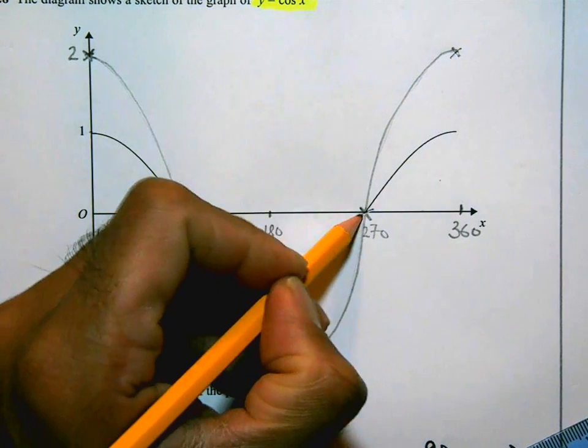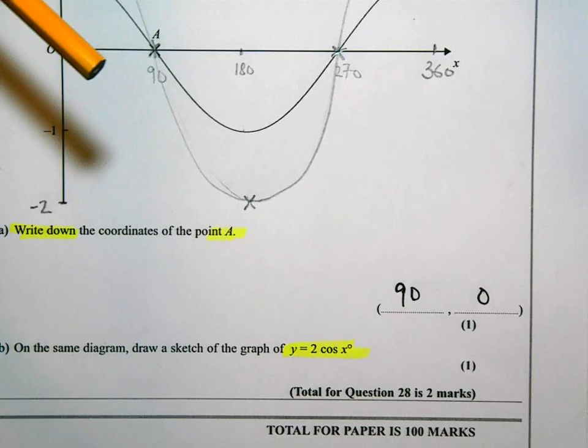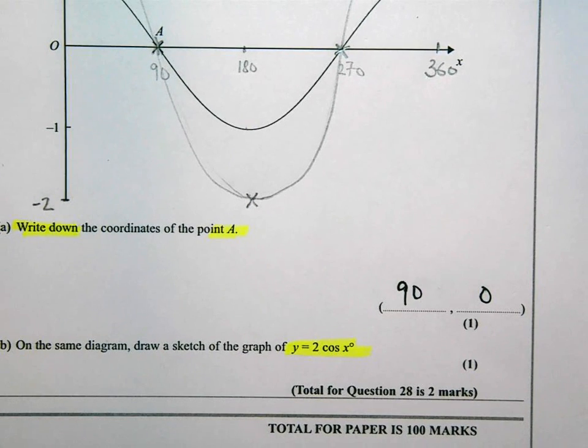And just think about what we were trying to do. We were trying to draw the graph of 2 cos of x. Y is equal to 2 cos of x. See the link between that and part A and make sure you're able to do it. If you're aiming for an A star, this is a definite, and it's a definite easy bit of 2 marks to get, so make sure you do get it.